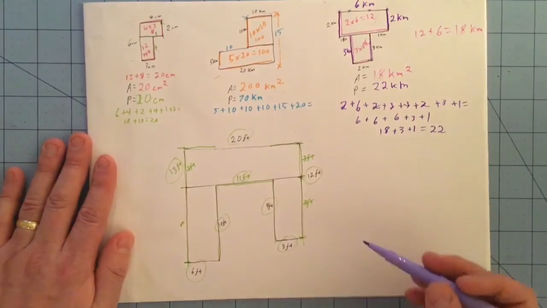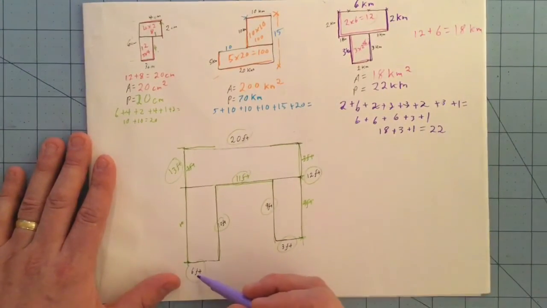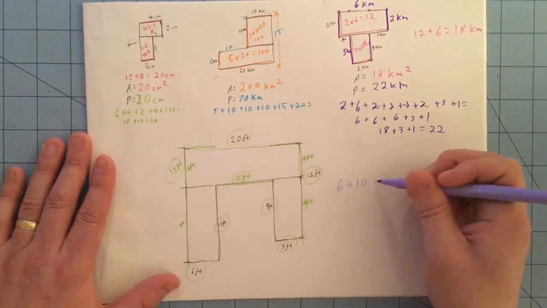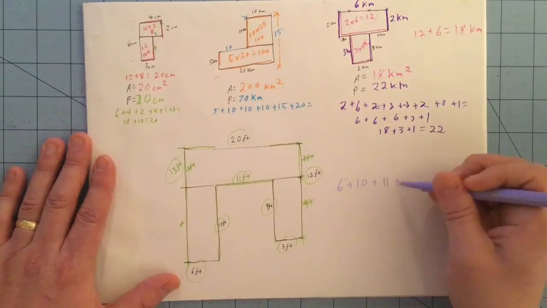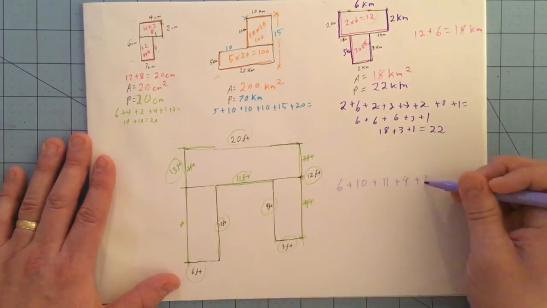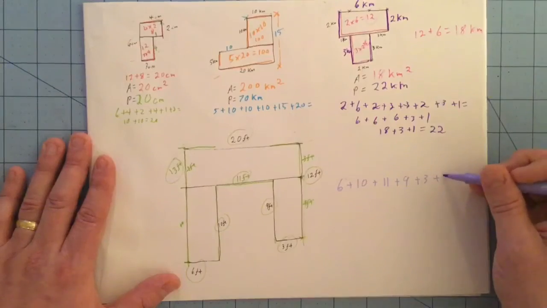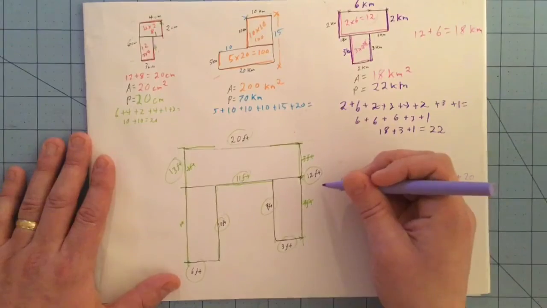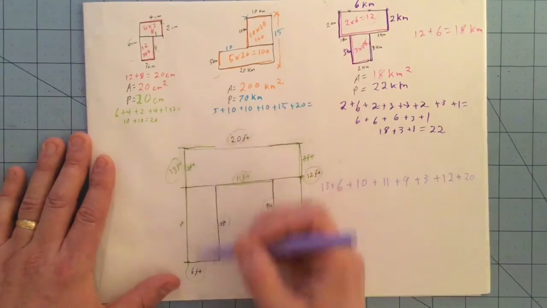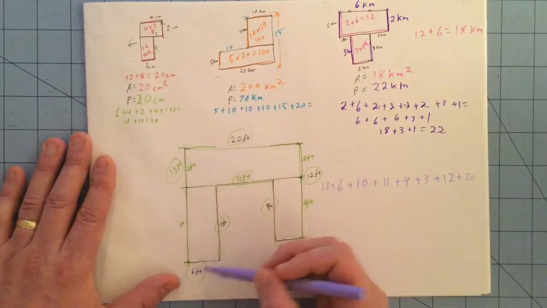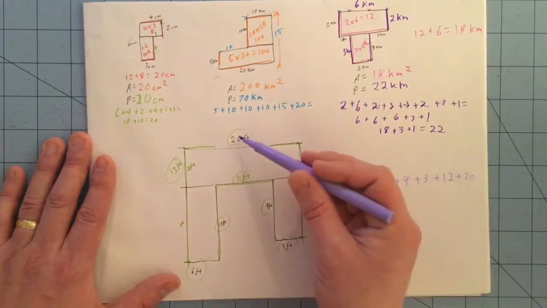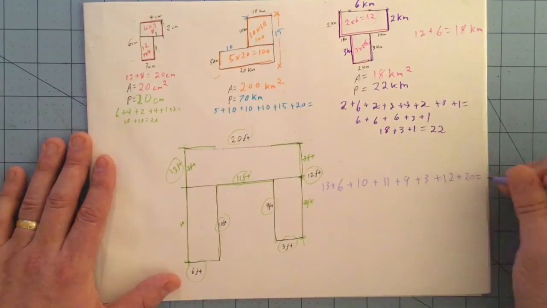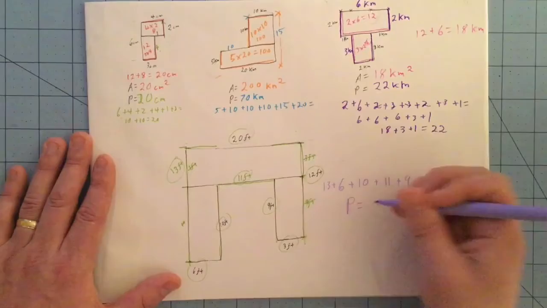All right, let's get through this. Ready? Now that we know all the sides, we're going to start right here and we're going to add them. 6 plus 10 plus 11 plus 9, plus 3, plus 12, plus 20, plus 13, and then back to 6. I've got 1, 2, 3, 4, 5, 6, 7, 8 numbers. That equation will calculate perimeter.